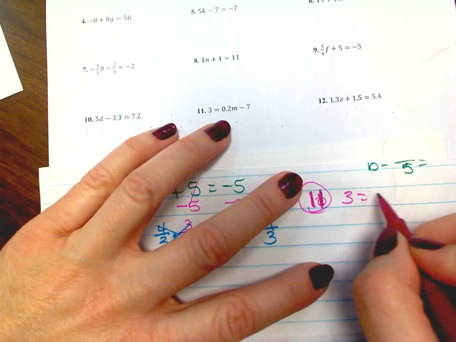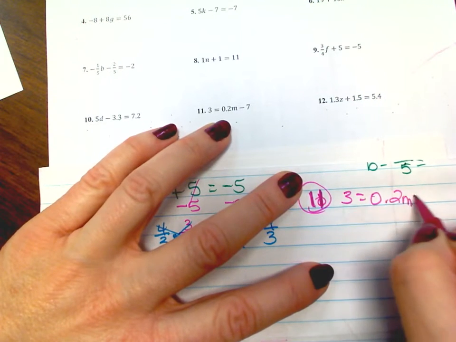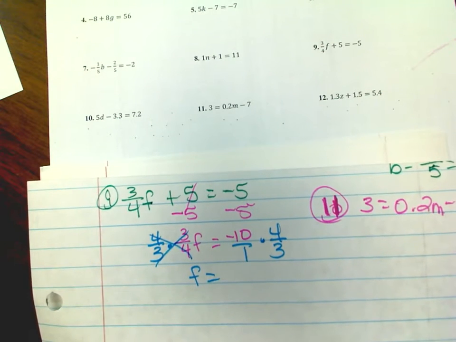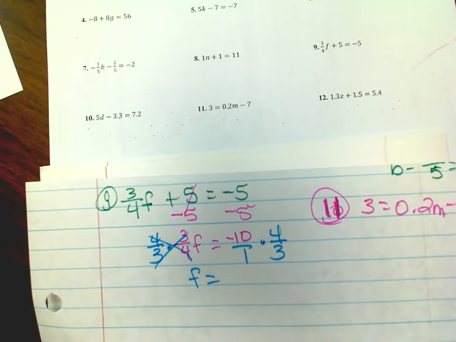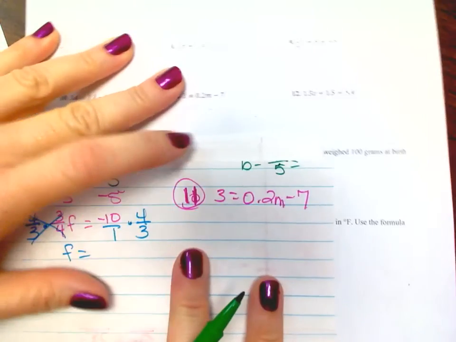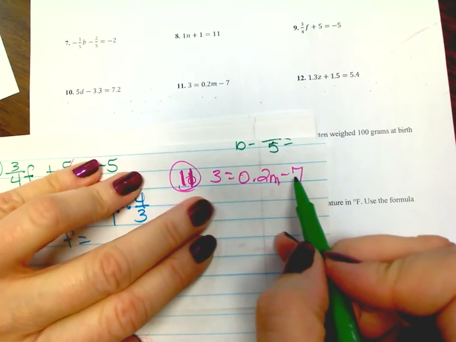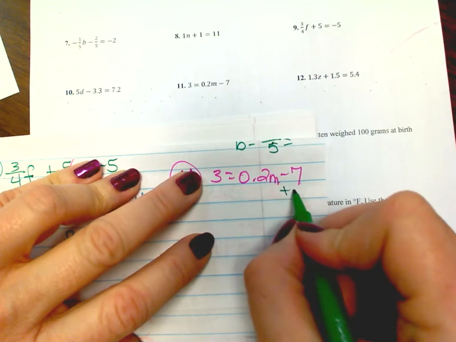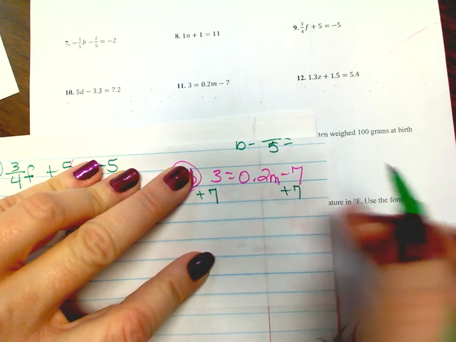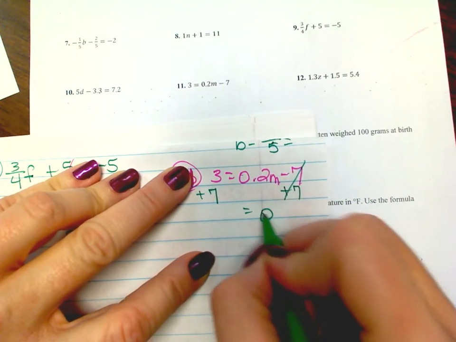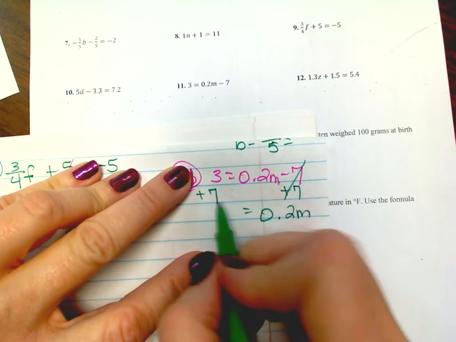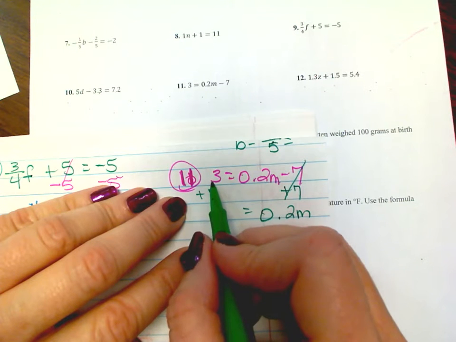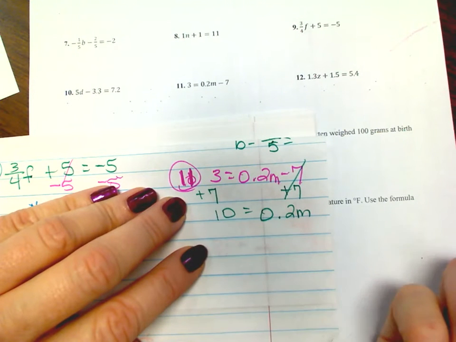This one has a decimal, so it's throwing some of you off too. And plus, everything's on the right-hand side, and we're moving it to the left. No big deal. Oh, can't see it. Okay, so let's start with get all of our whole numbers together over here. So if I have a -7, I'm going to add 7 to both sides, which leaves you with 0.2m. And so if I have +7 plus 3, that should be a 10.